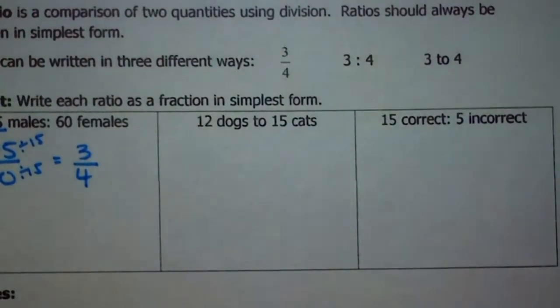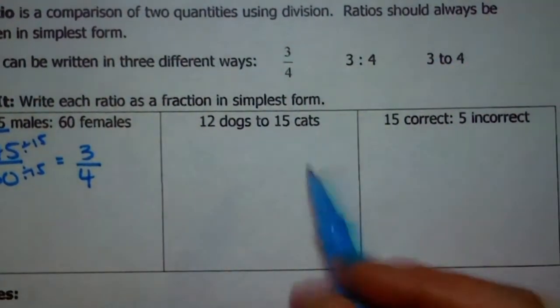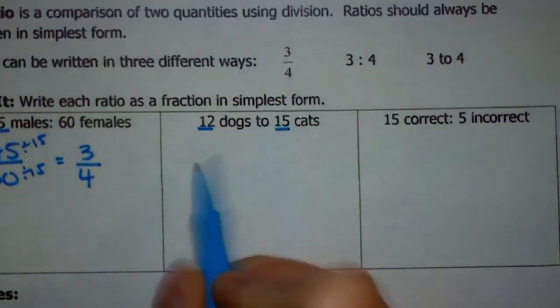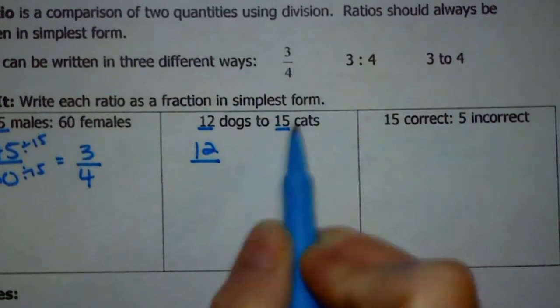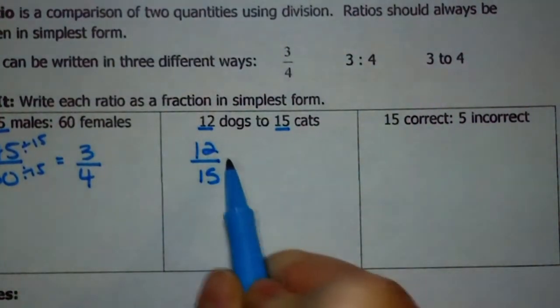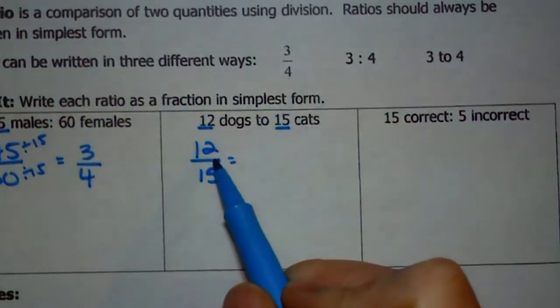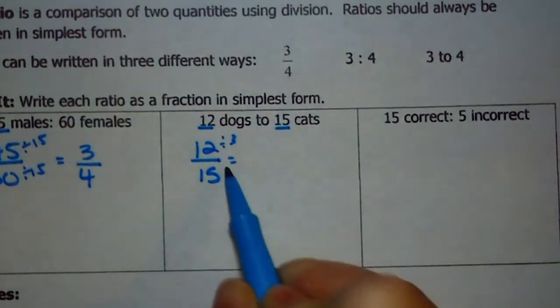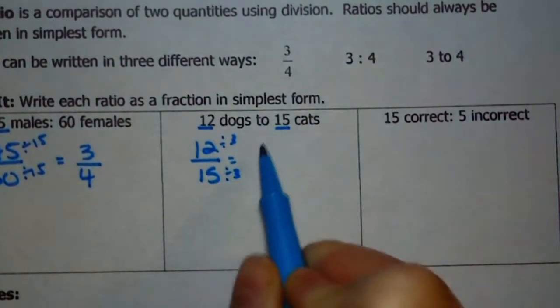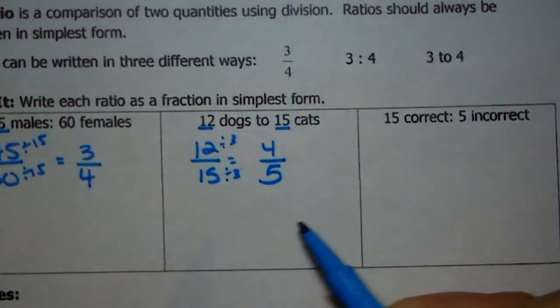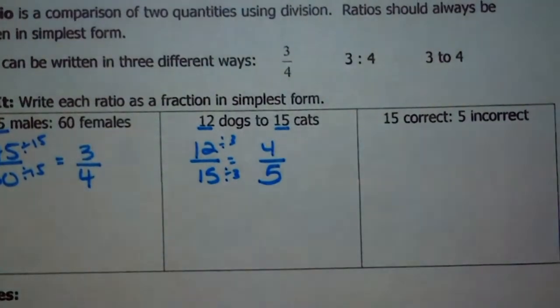All right, next, let's say you walk into a pet store and the ratio of dogs to cats is 12 dogs to 15 cats. In simplest form, first thing we're going to do is write that as a fraction. So I'm going to take the first number as my numerator, second number as my denominator, and I'm going to look and see, okay, what divides evenly into both of those? And let's see here. 3, is 3 jumping out at you? I hope they are both divisible by 3. 12 divided by 3 is 4. 15 divided by 3 is 5. And there we see we have a ratio of 4 to 5, or 4/5.